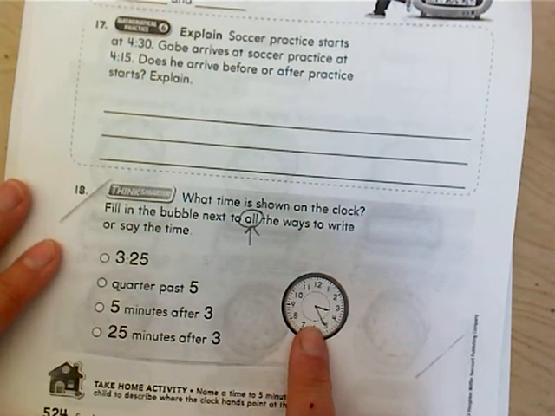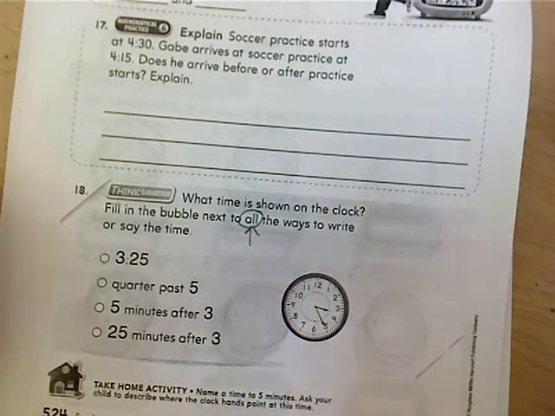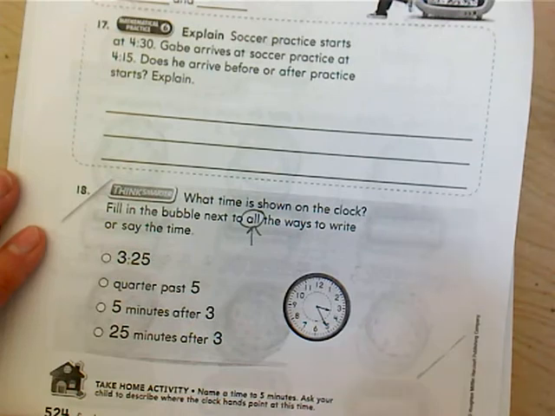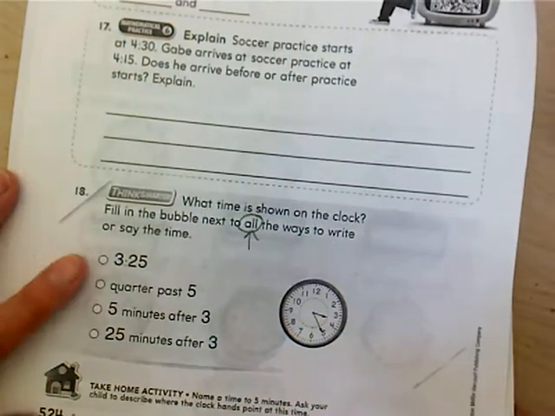So there's probably more than one right way. I'm not going to tell you how many, but there is definitely more than one. So you're going to have to look carefully at that one. And remember that you're going to do this page last. Come over to the next page.